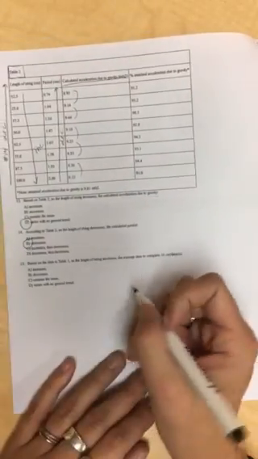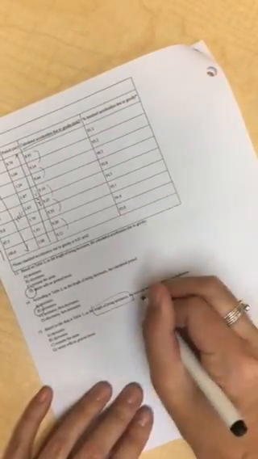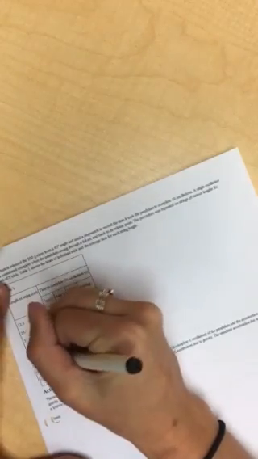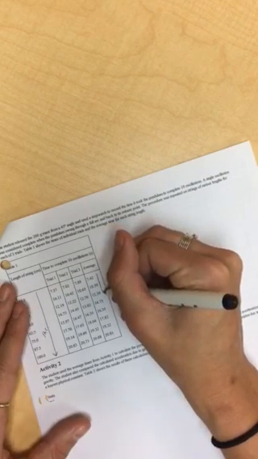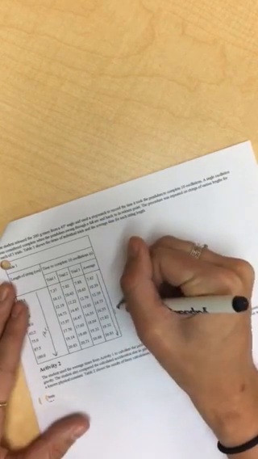And 15, based on the data table 1, as the length of string increases, the average time to complete 10 oscillations is. So I'm looking at length of string increasing. So again, top to bottom, increasing. And the average time, what does this do from top to bottom? We're looking at an increase as well. So number 15 is A.